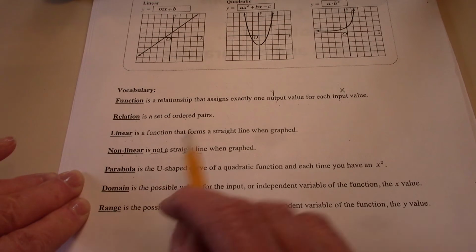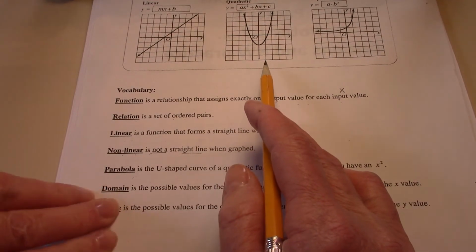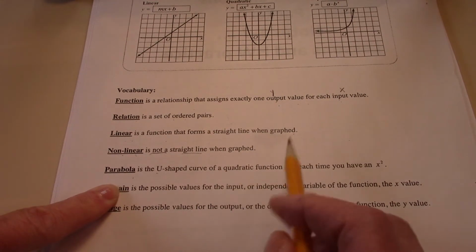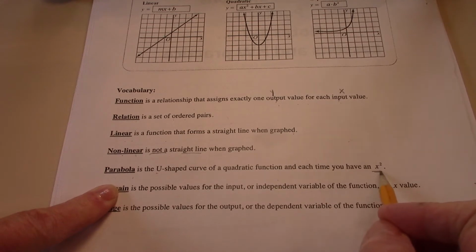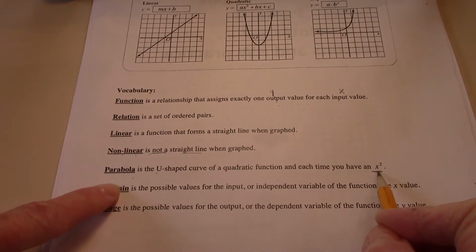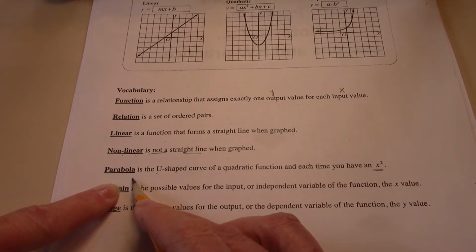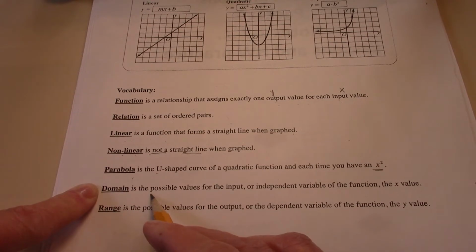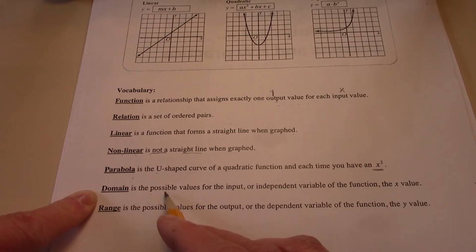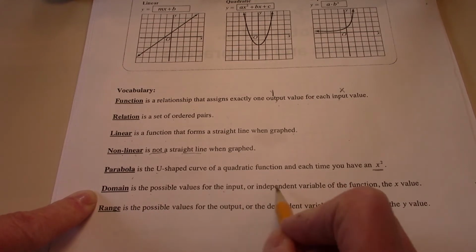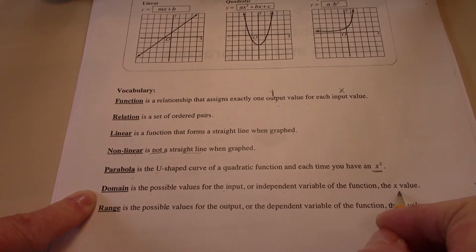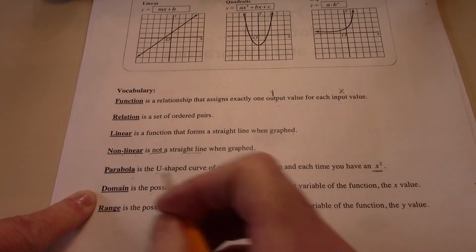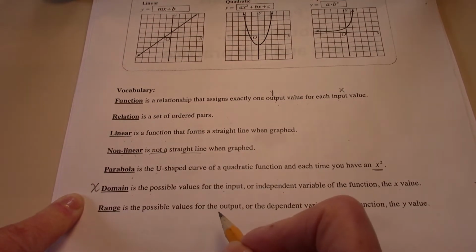A parabola is the quadratic function from above. It's the U-shaped curve from the quadratic function, and you have an x squared. Often this shows up as a multiple choice question. If you see something with an x squared in it, it will be a parabola or quadratic, okay? Domain, very important to learn this word. Domain is the possible values for the input or the independent variable of the function, which is the x value. Guys, the domain is your x, always.